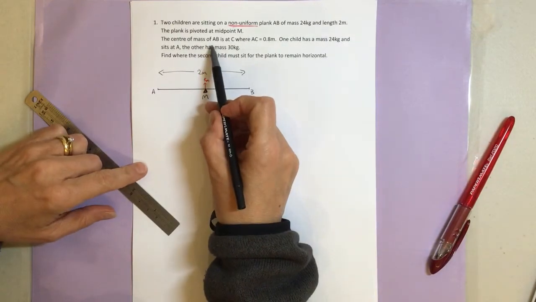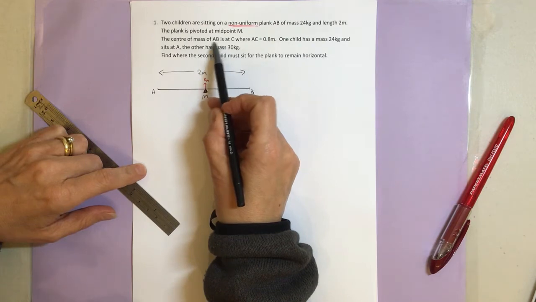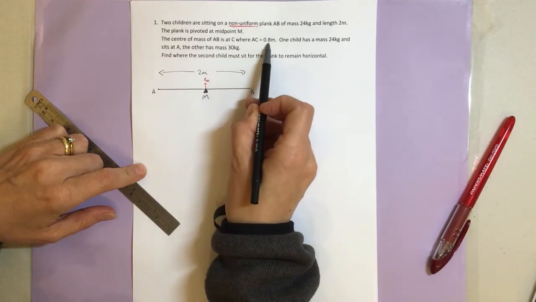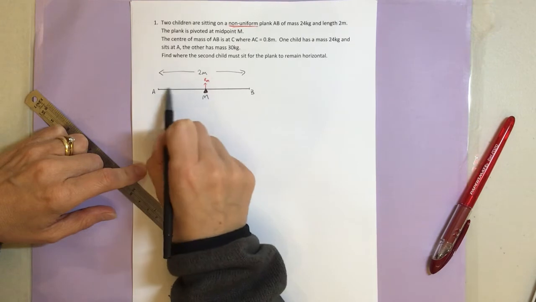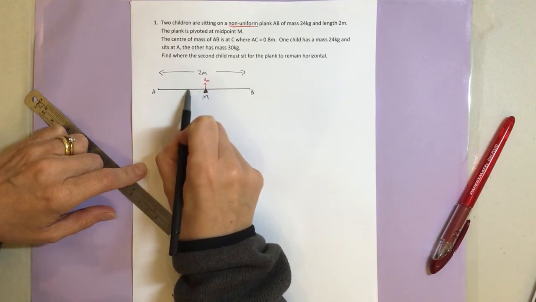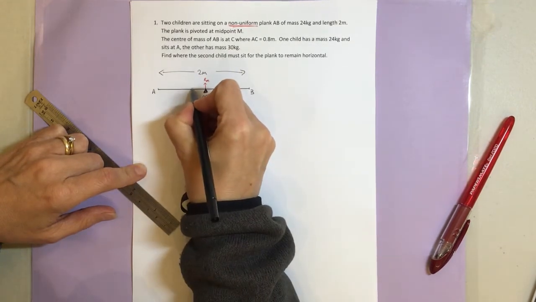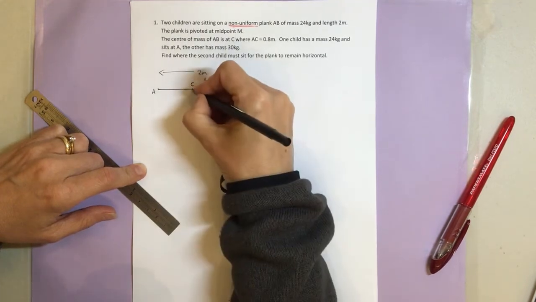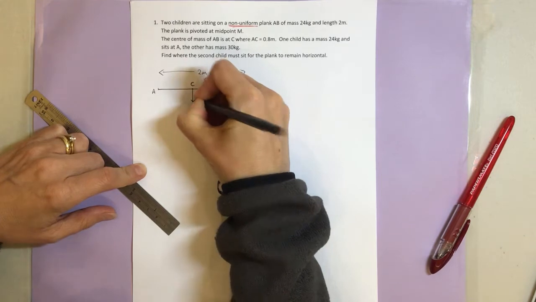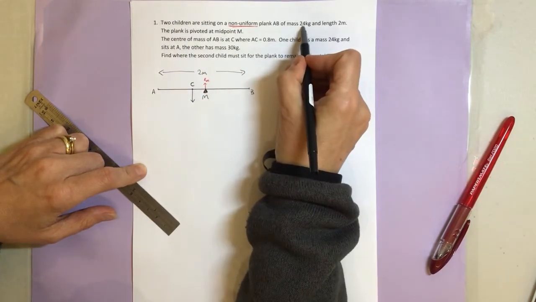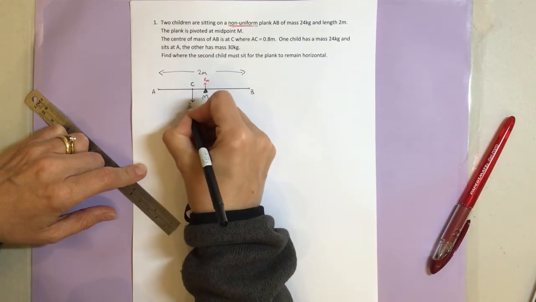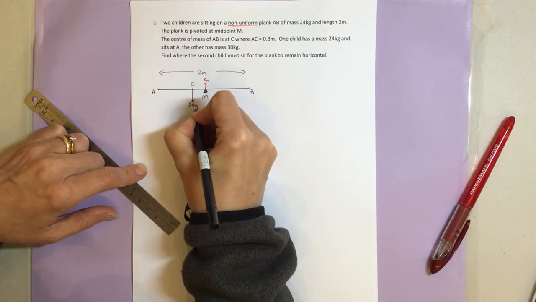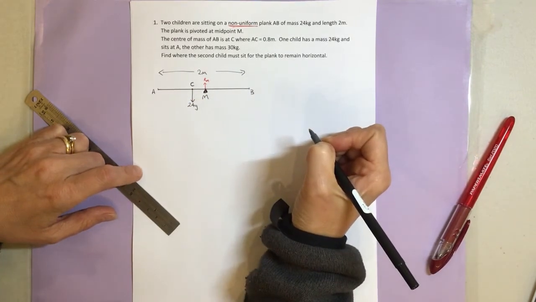Okay, let's get the rest of this information on. The centre of mass of AB is at C, where AC is 0.8 metres. So this distance is going to be 1 metre. So 0.8 is going to be somewhere around here. It's not drawn to scale or anything like that. That's my point C. And that's where the mass of this rod, the weight of this rod is acting. So this 24 kilograms, that's going to give me a force there, a weight acting downwards, 24g.